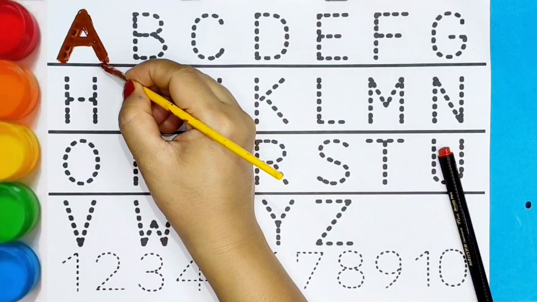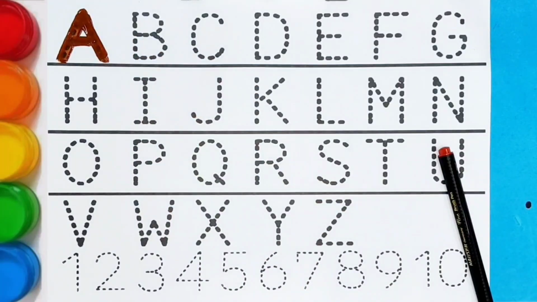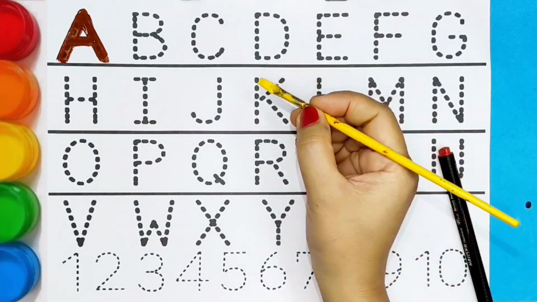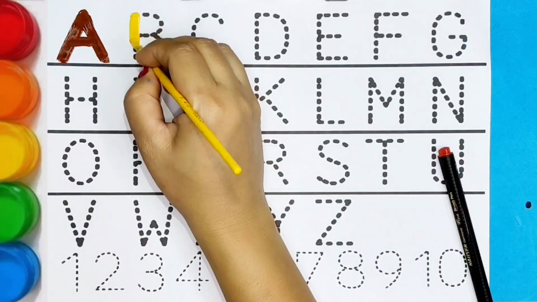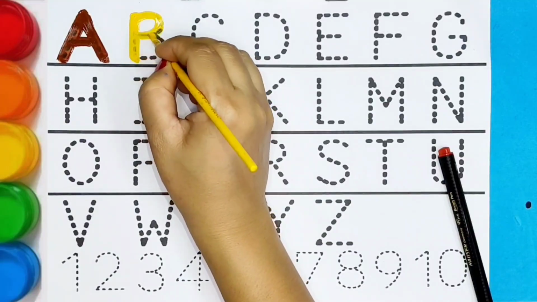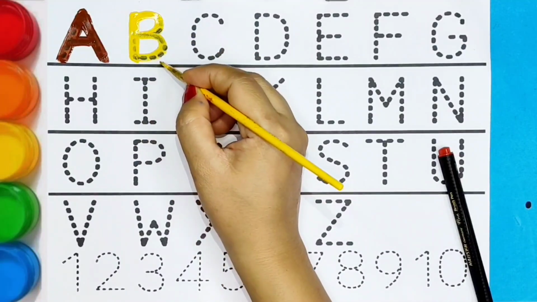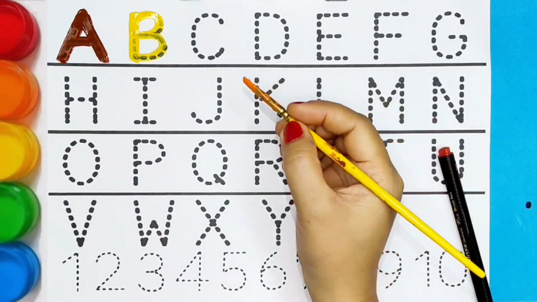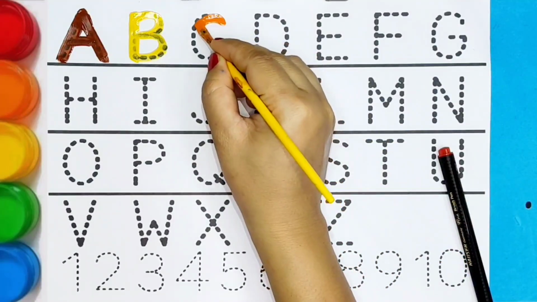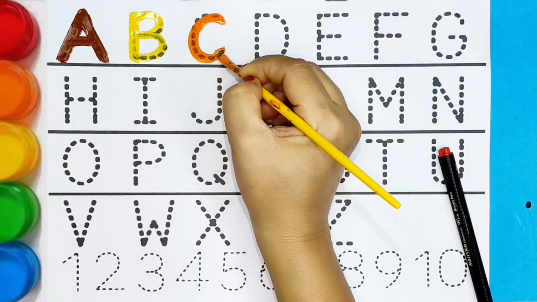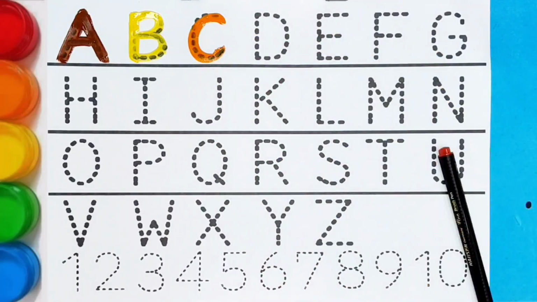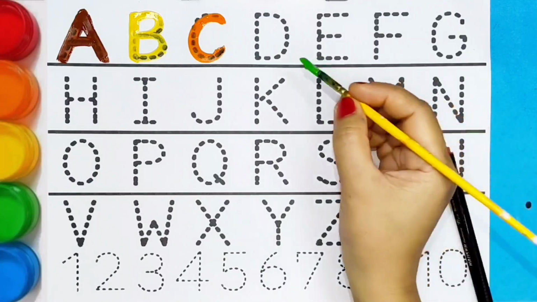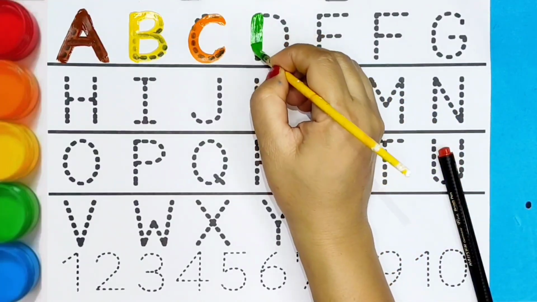A for aeroplane, yellow color. B for butterfly, orange color. C for cat, light green color.